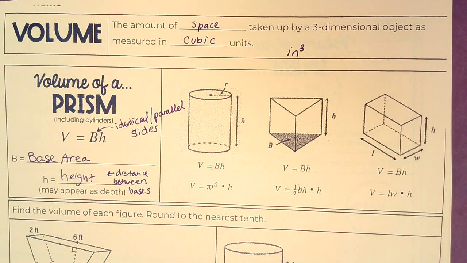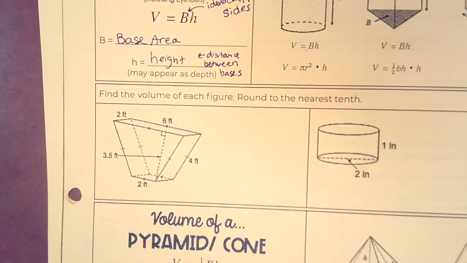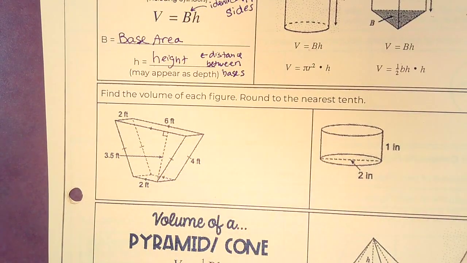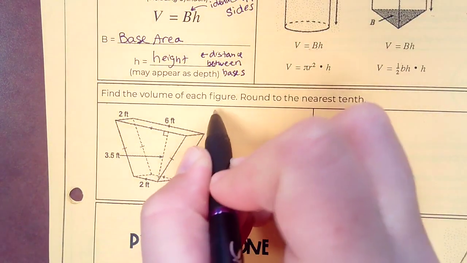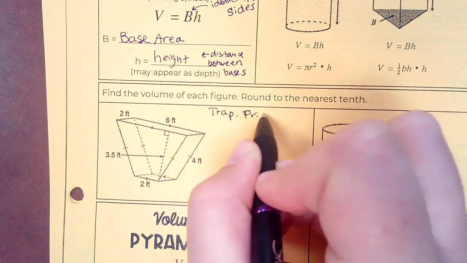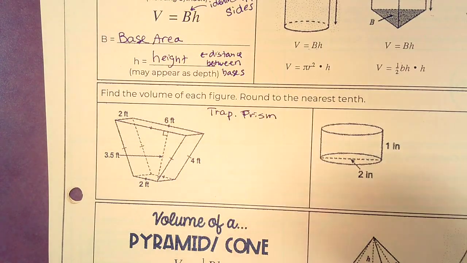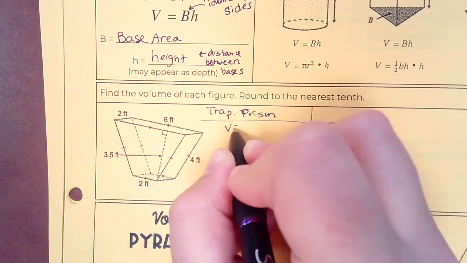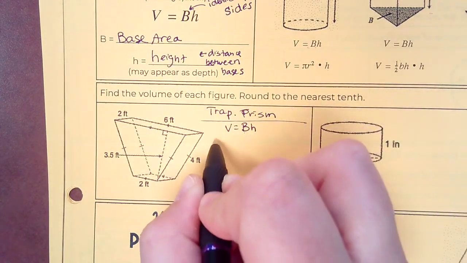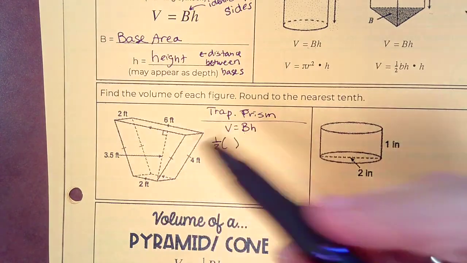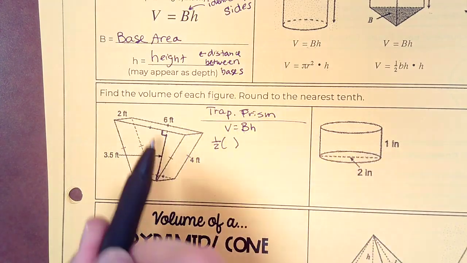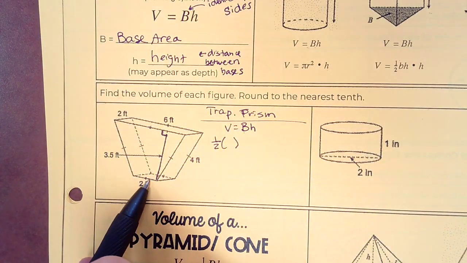So let's jump into our first example. Find the volume of each figure, round to the nearest tenth. So we have a trapezoidal prism. Our bases are trapezoids. So volume equals capital B times H. Our base area is a trapezoid, so 1/2 height. Here's our height. I know because it creates a right angle with our parallel bases.